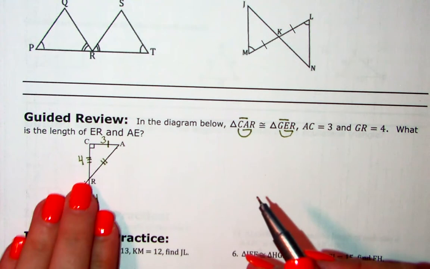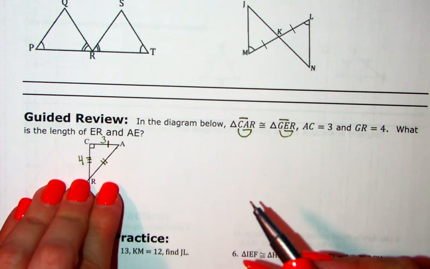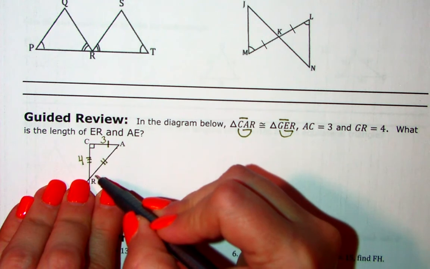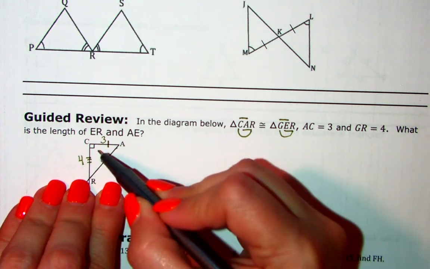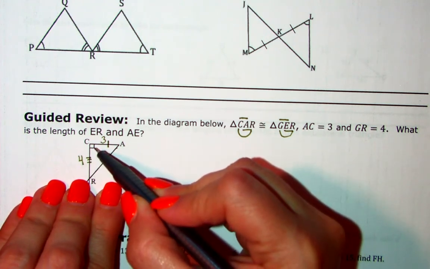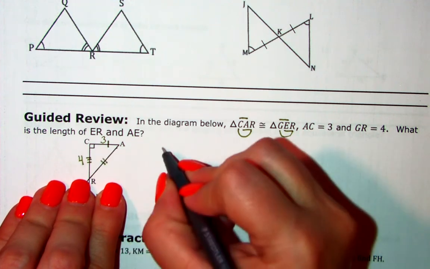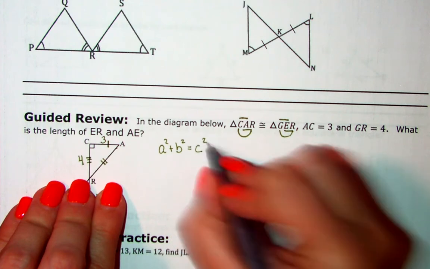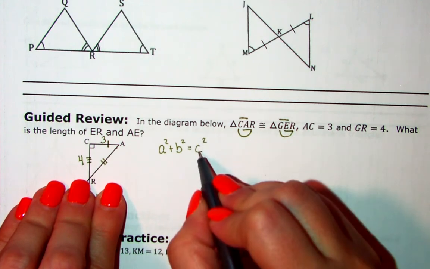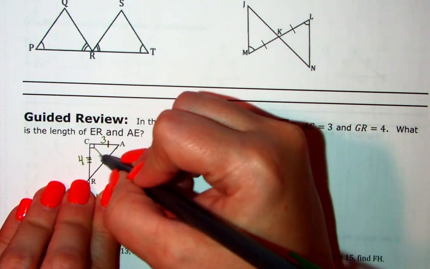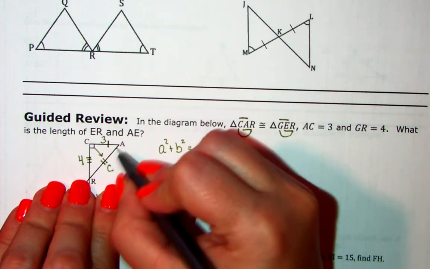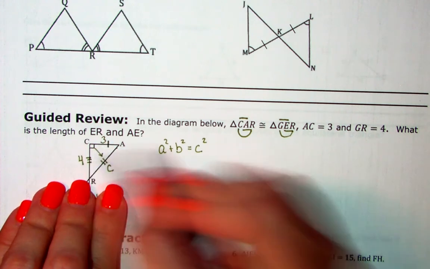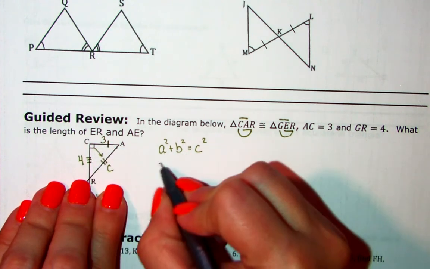Okay? Now, if I cover up one of those triangles and I just look at one, I can see I know one side, I know another side, and I'm missing the third side. And it's a right triangle, which means I can use my Pythagorean theorem, a squared plus b squared equals c squared. And c is always your hypotenuse across from the right angle. So c happens to be the side we're looking for, which means my 3 and my 4 can go in for A and B.